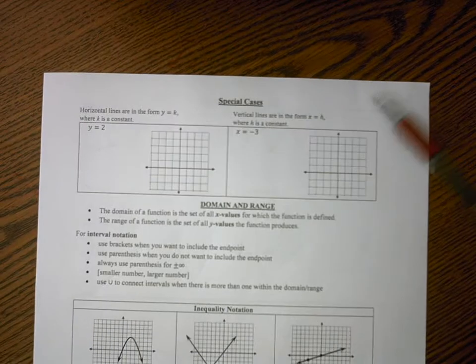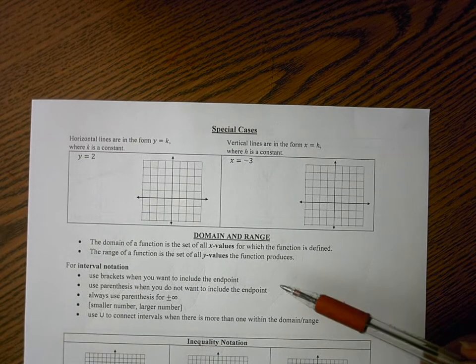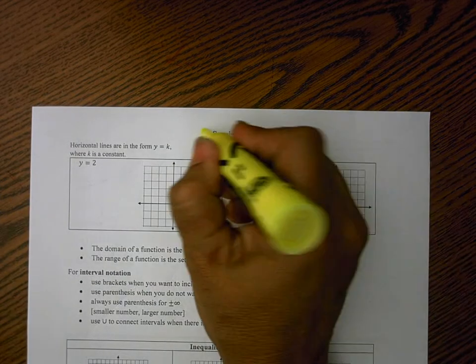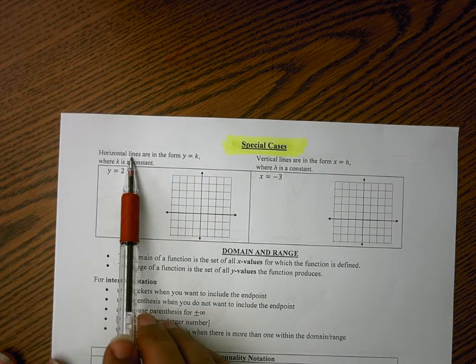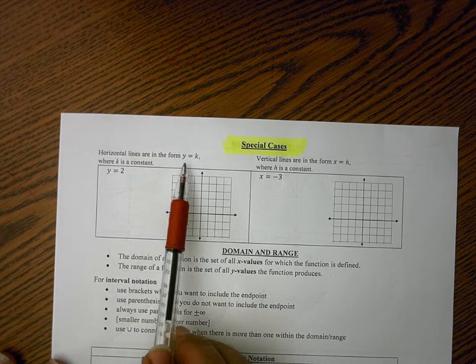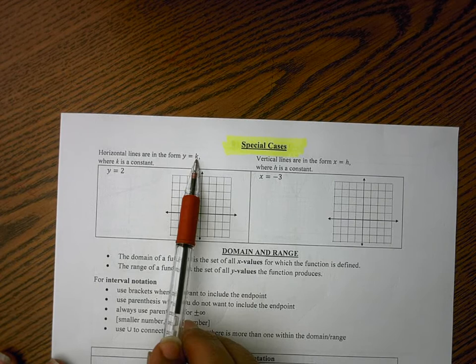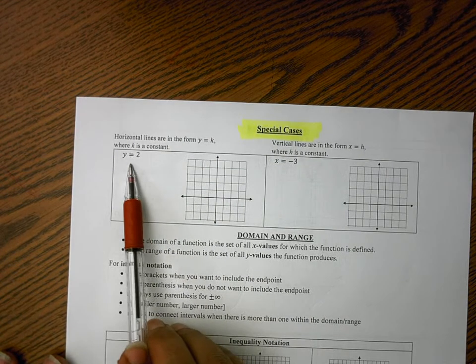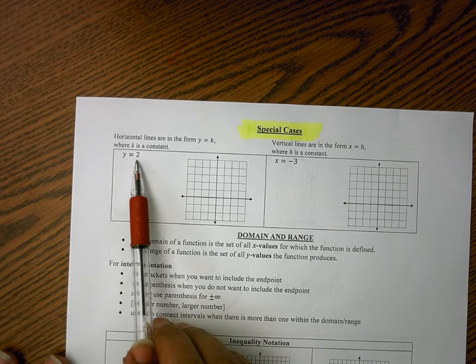Okay, so before I move on to the domain and range, let's talk about 2 special cases of linears. These are 2 special cases that usually throw people off. We have the horizontal lines, which are always in the form of y equals k. K represents a constant. So whenever I see y equals a number, y equals 2, y equals negative 2, y equals 3, y equals negative 3, it doesn't matter. It is a horizontal line.